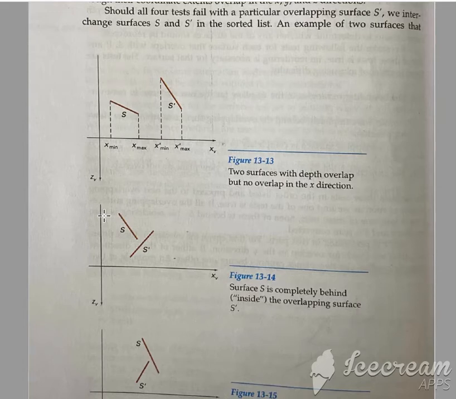And if the value is greater than 0, it means that all points of S are outside and S dash is completely in front of S according to the viewing position. Here test case 2 fails because S dash is completely in front of S and S is not completely behind S dash. Only a part of S is behind S dash.